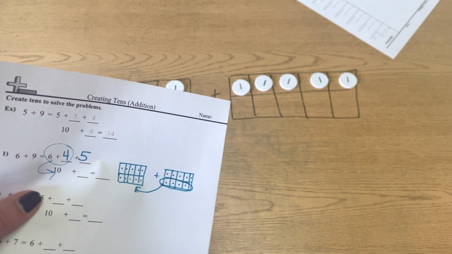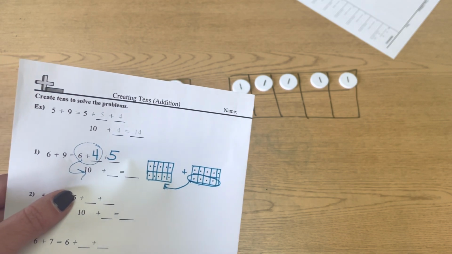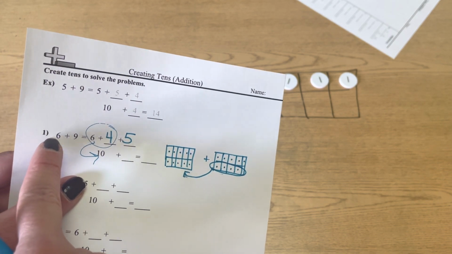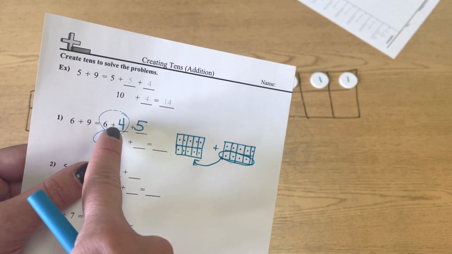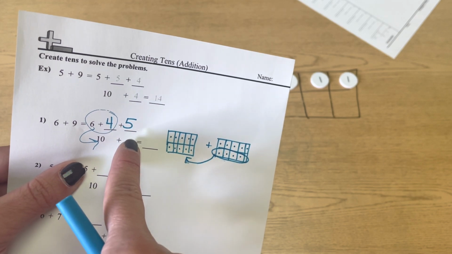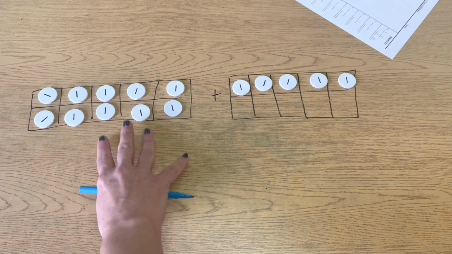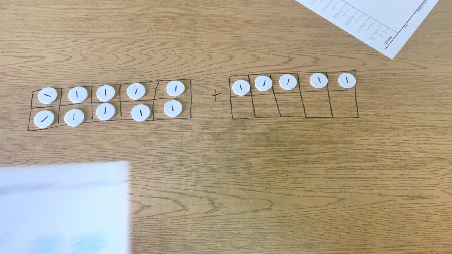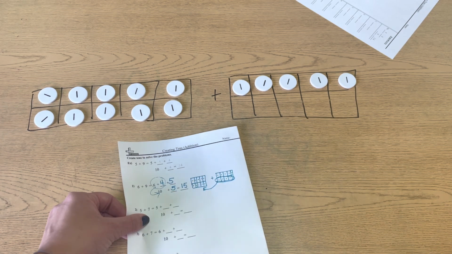I've told students that that number we're breaking apart, like for example 9, we could break that apart in a lot of different ways. 6 and 3, 7 and 2, 8 and 1, but it's going to depend on what that other number needs in order to reach a 10. So 6 plus 4 is our 10. We have 10 there now as well. And then what else do we still need to add? We need to add those 5, just like right here. We have our 10, and we want to add 5. And 10 plus 5 is 15.